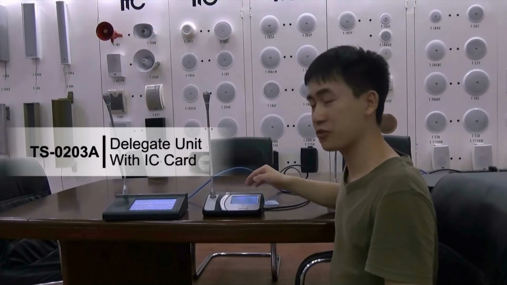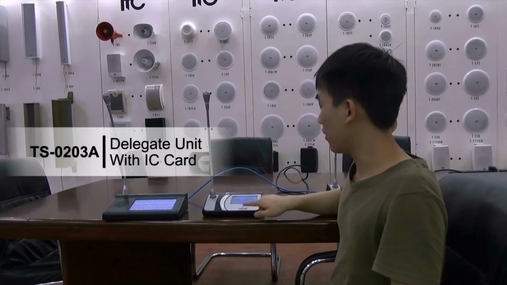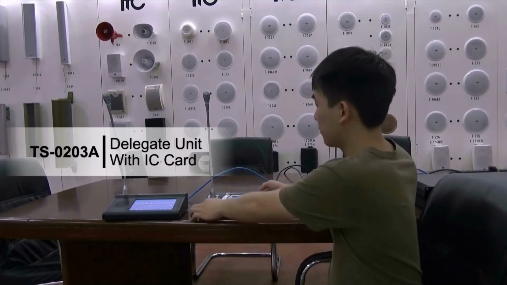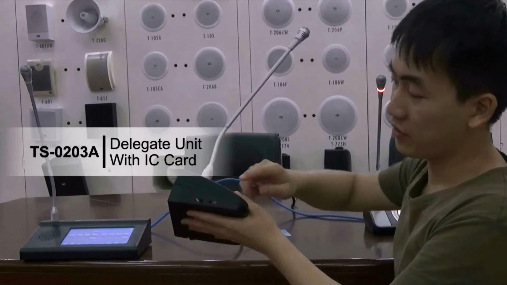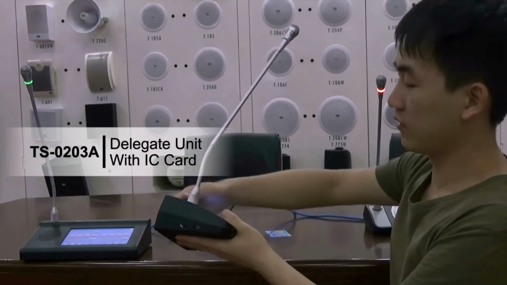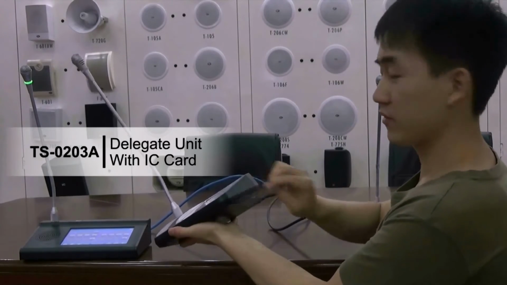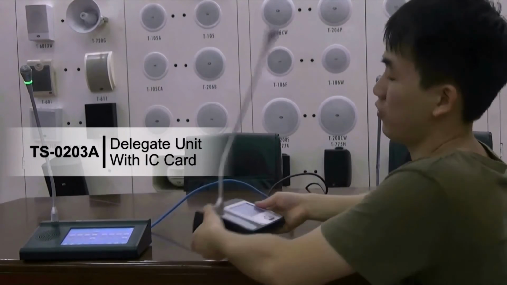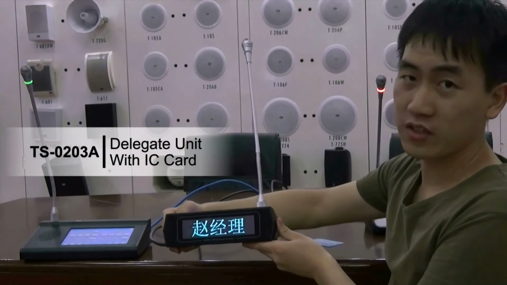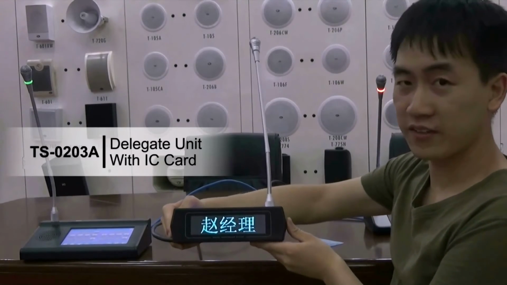Delegate unit is a much simpler design, both in terms of function and appearance. Only 1 button to control the mic. Also, on the left is headphone jack. On the right, IC card slot. And similar to the chairman unit, on the back we got the electronic table card.